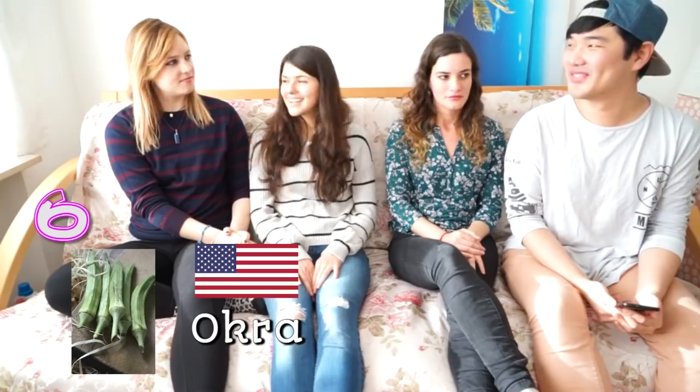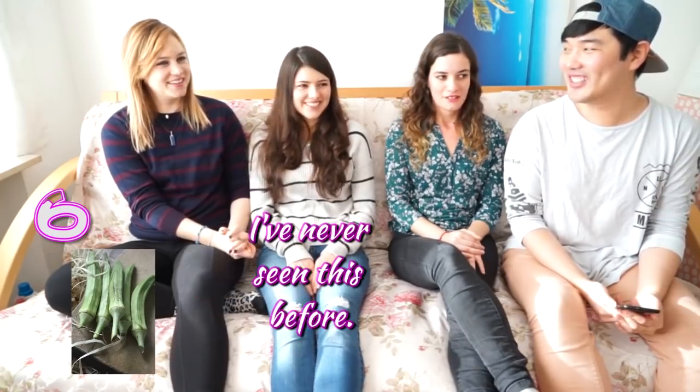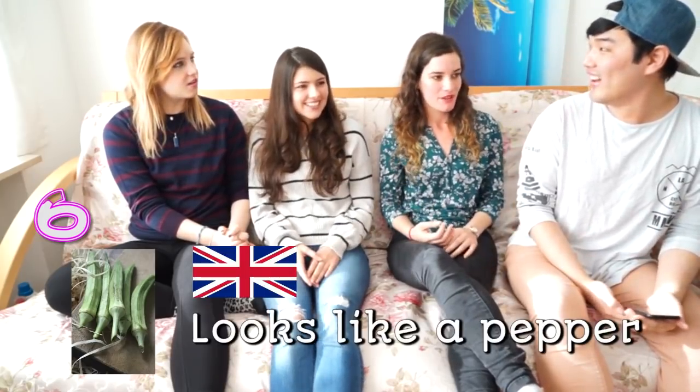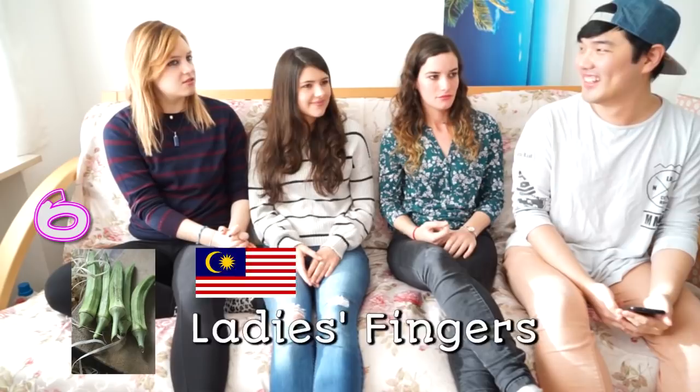Okra? Honestly, I've never seen this before. I thought that was a pepper. I don't know what that is. It looks like a pepper. Right? We call it ladies' fingers. Okay, I don't know. Ladies' fingers are like those cookies. No, I know my fingers are cookers. I get okra, but I thought that was a pepper.